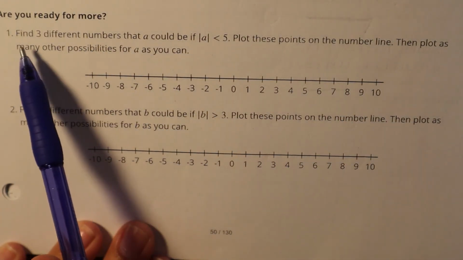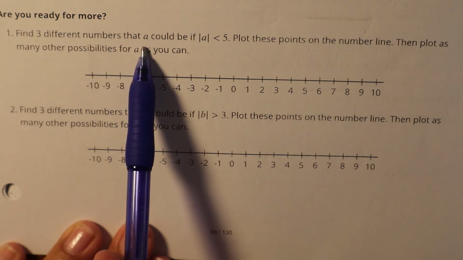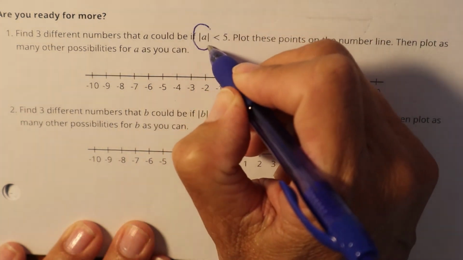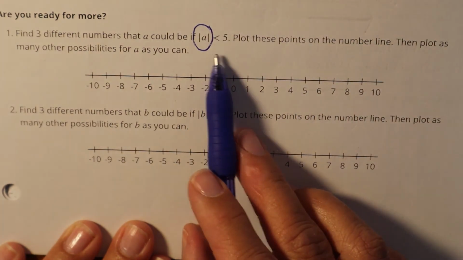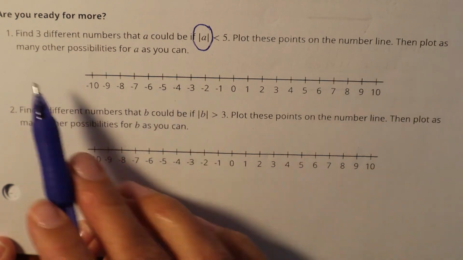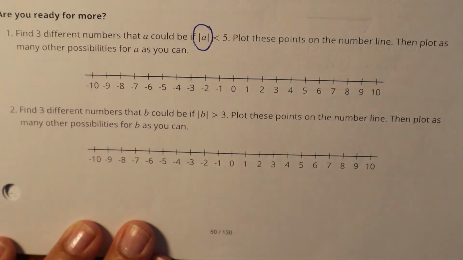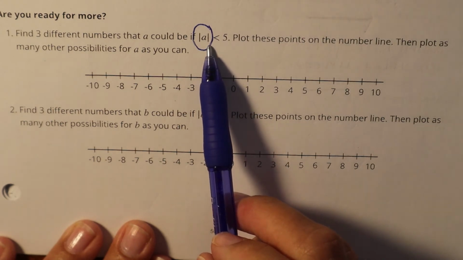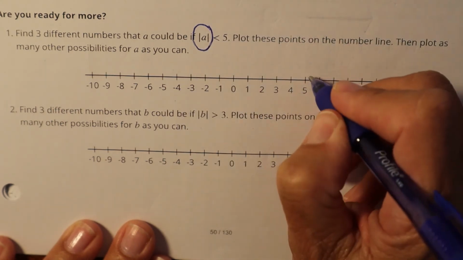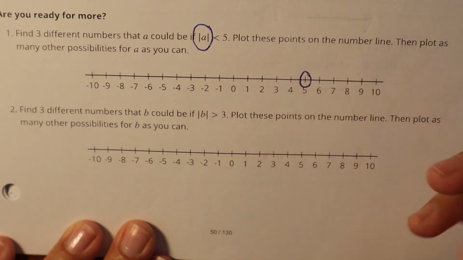Because it's pretty quick. It says find 3 different numbers that A could be if the absolute value of A is less than 5. Plot these points on the number line. Then plot as many other possibilities for A as you can. So the absolute value of A is less than 5. So we're going to find positive 5 on the number line. It doesn't include 5, so we'll have an open dot at 5.